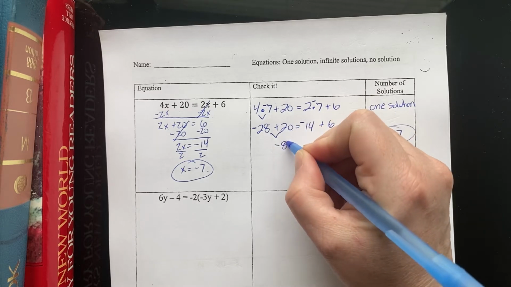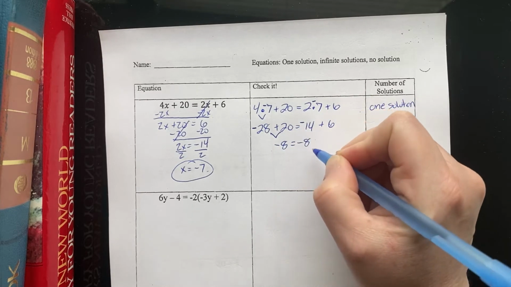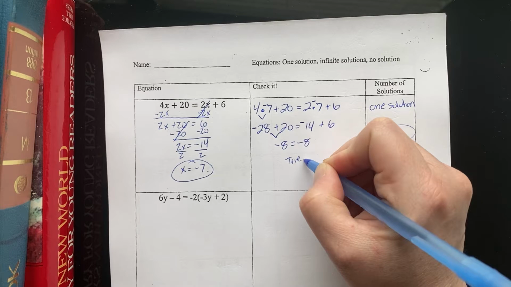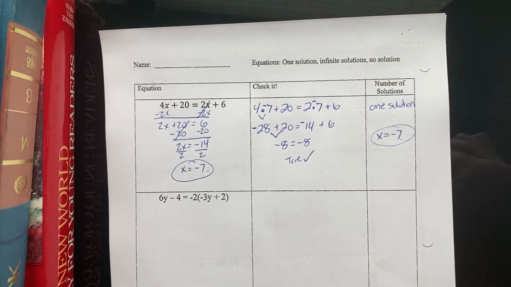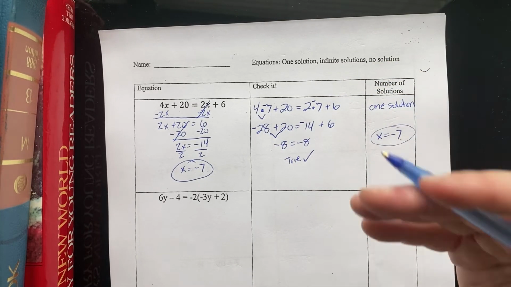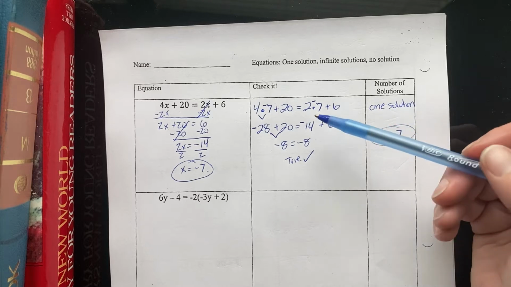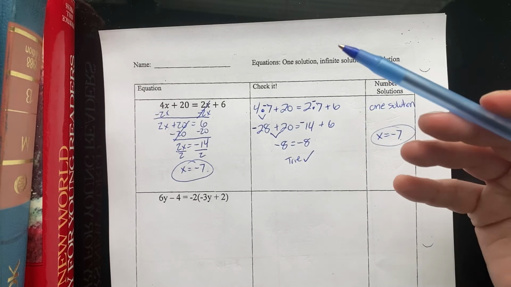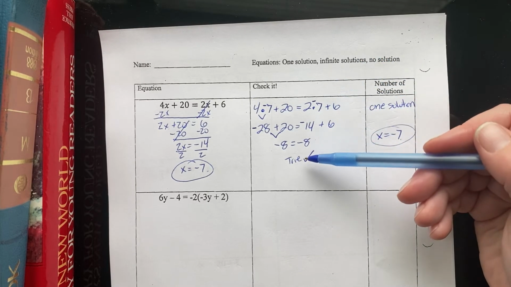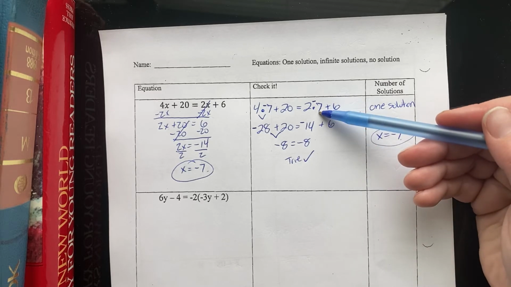That's going to give me negative 8 equals negative 8. It is true, telling me that negative 7 is that one solution that makes it true. If I substitute a number that's in there that's not negative 7, like I did with positive 7, I'm going to get a false statement. So I know that that is not the solution.